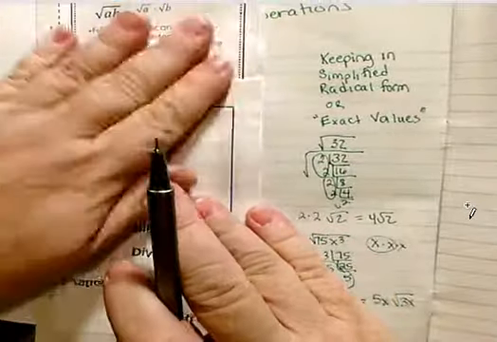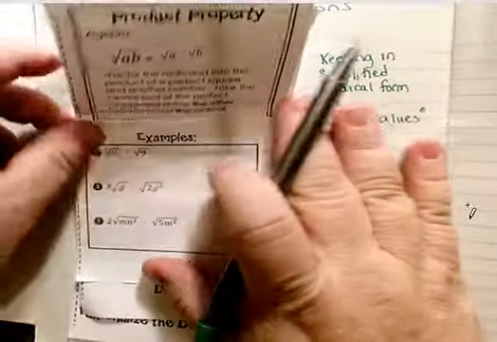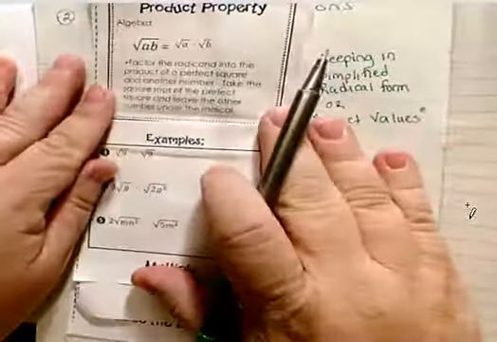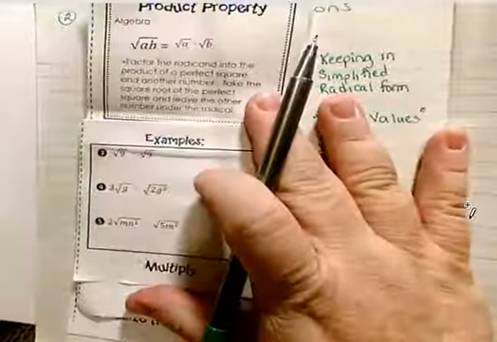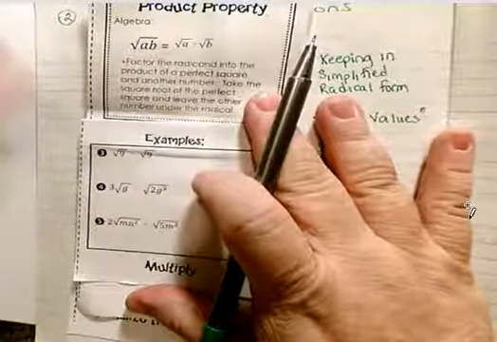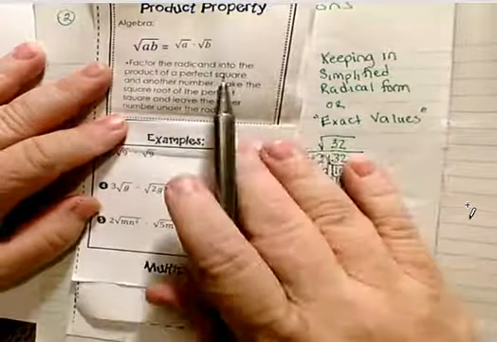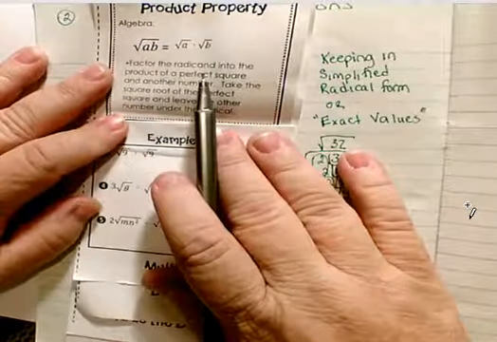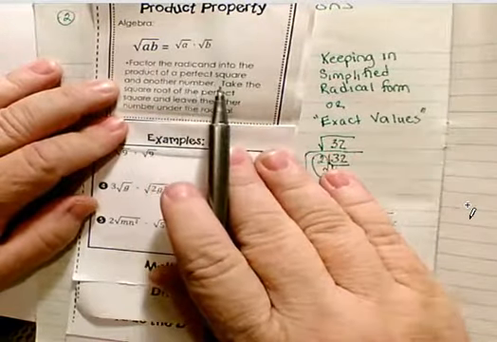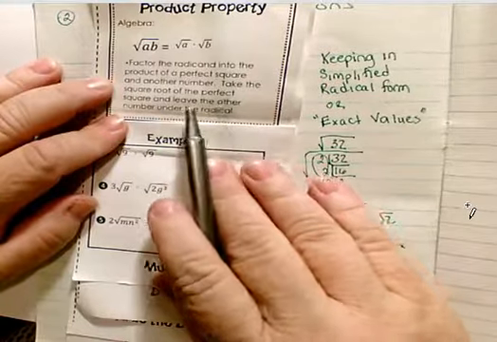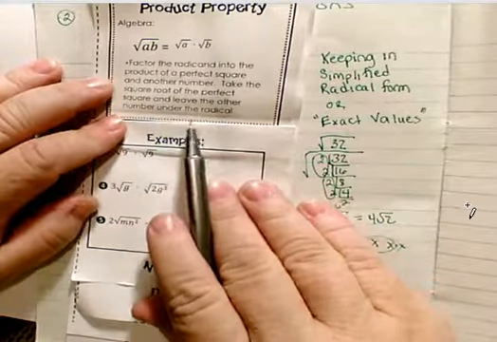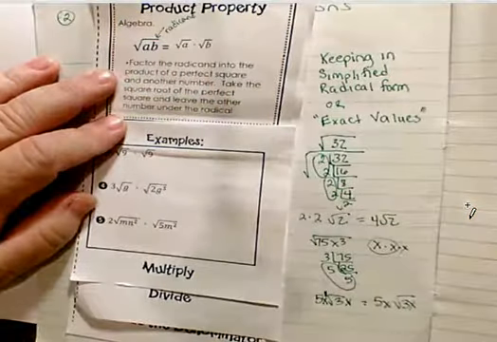Now, as we look at our foldable, the product property, that's when we're multiplying radicals, okay? So, when you're multiplying radicals, you're factoring the radicand into the product of a perfect square and another number. Take the square root of the perfect square and leave the other number under the radicand. This is the radicand sign, okay? In case you didn't know what that was.